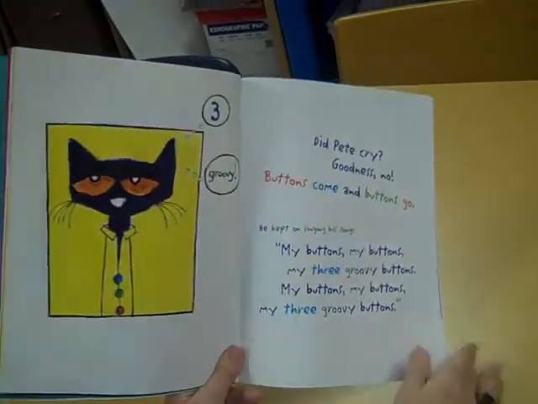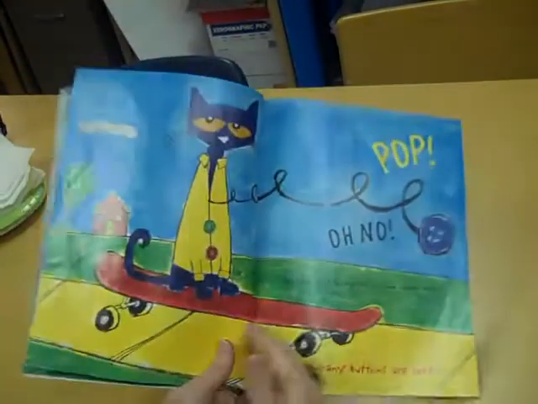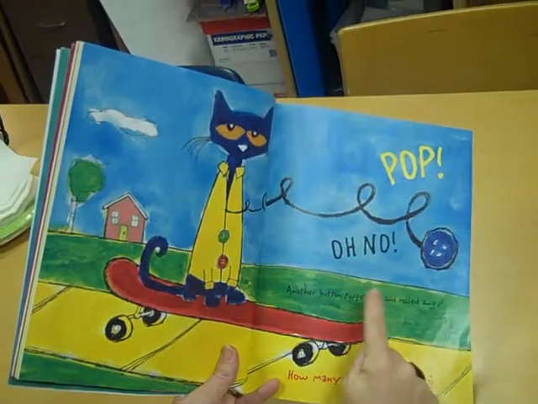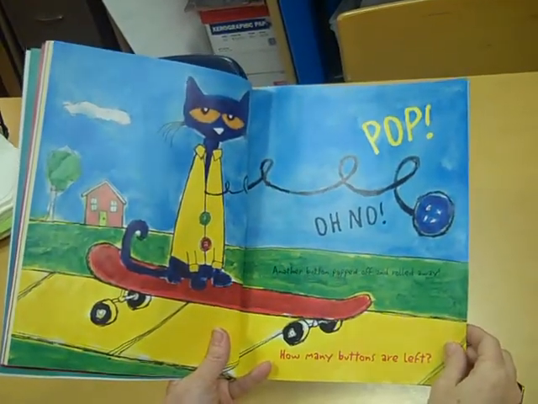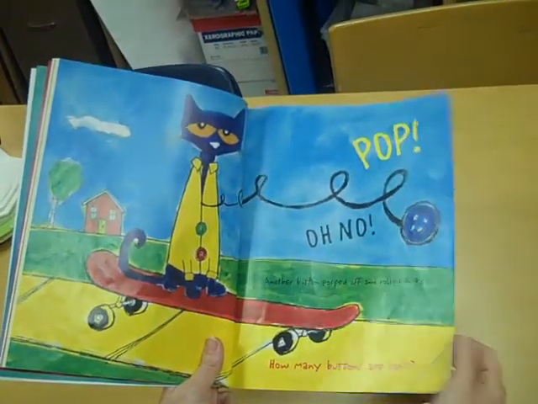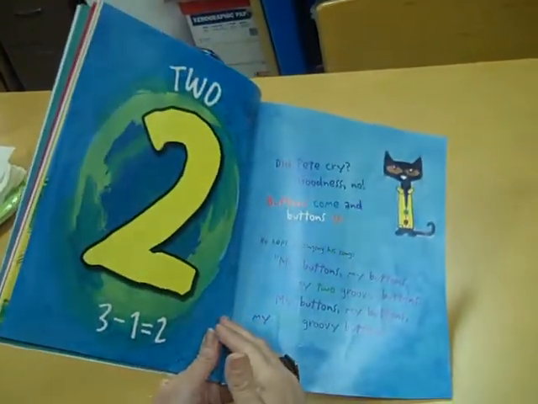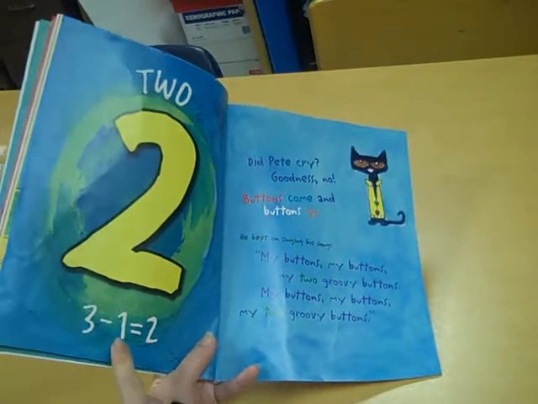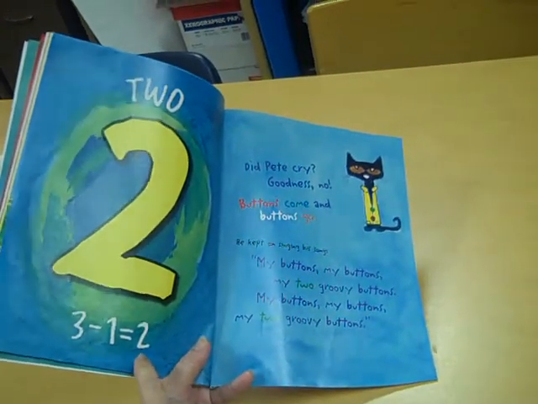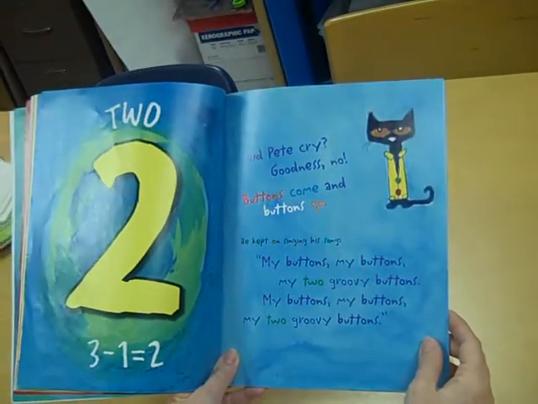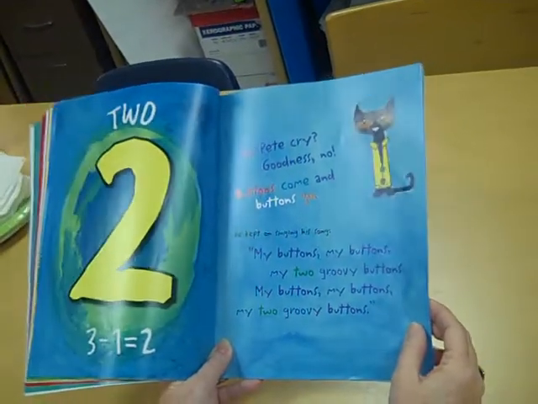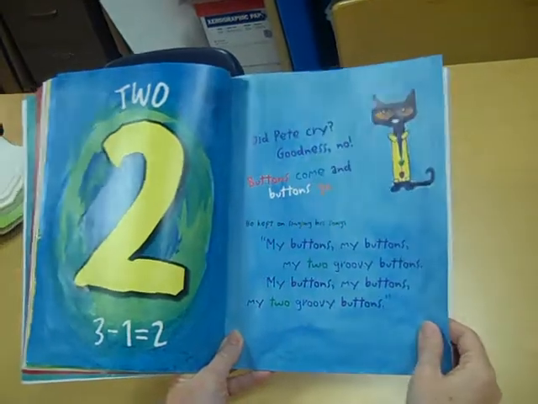See, he says groovy. I think he likes that word. Pop! Oh no! Another button popped off and rolled away. How many buttons are left? Two. Three minus one equals two. Did Pete cry? Goodness no. Buttons come and buttons go. He kept on singing his song.